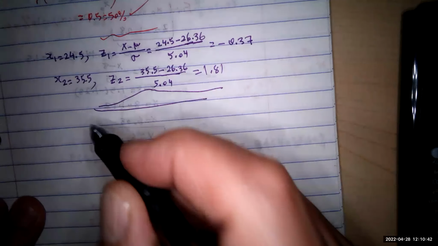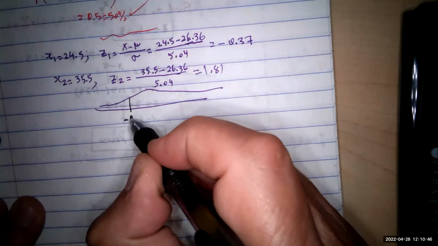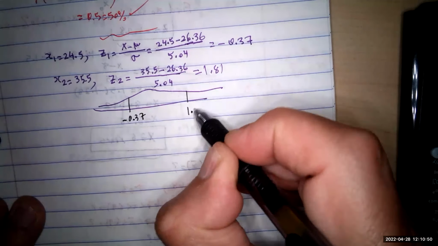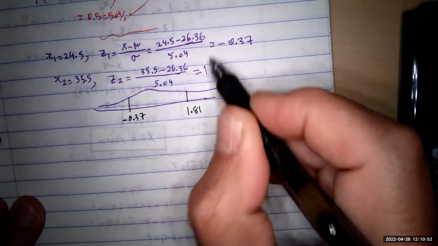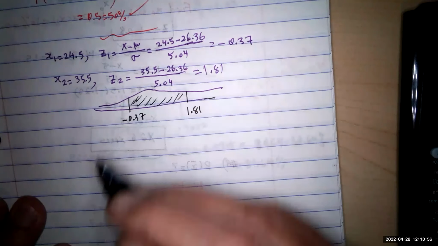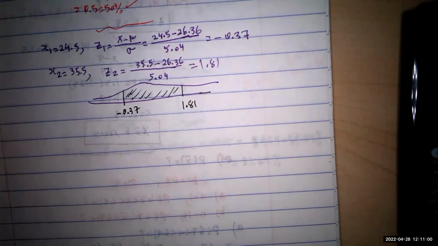The area is going to be between negative 0.37 and 1.81. We don't want to do that part with the calculator, of course; I just wanted to show you. So you go to the Z table and you get these two numbers.